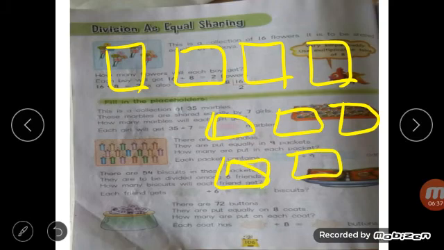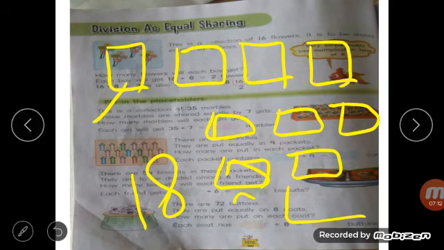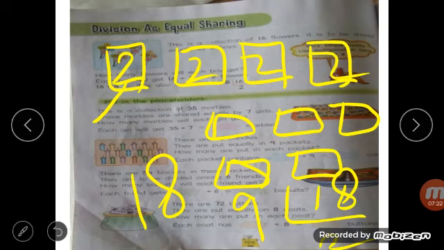These are the 1, 2, 3, 4, 5, 6, 7, 8, 9 packets. So 18 candles are there that you have to put in 9 packets. Now you will be thinking, teacher, how many candles will we put in each packet? There is the problem. It is not very difficult, children. You have to read the table of 9 till you get 18. 9 ones are 9, 9 twos are 18. So in one packet how many candles you have to put? 2 in each packet.